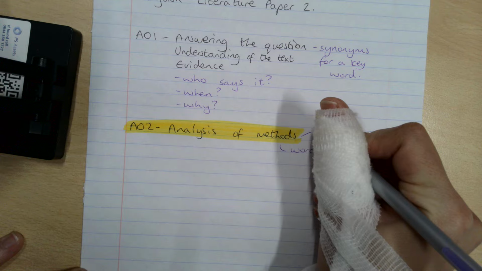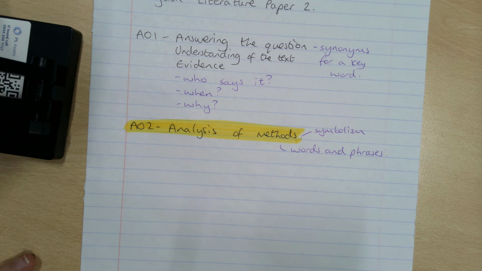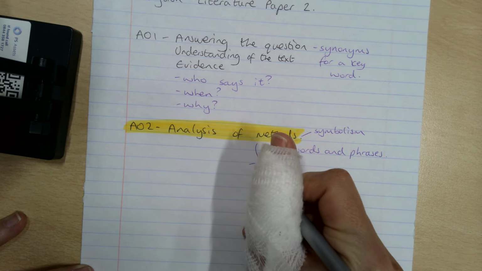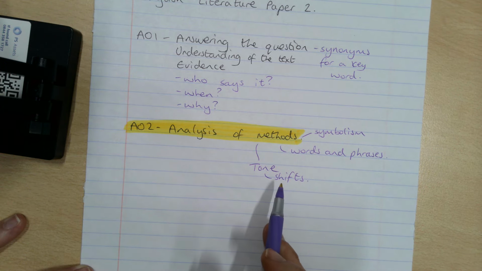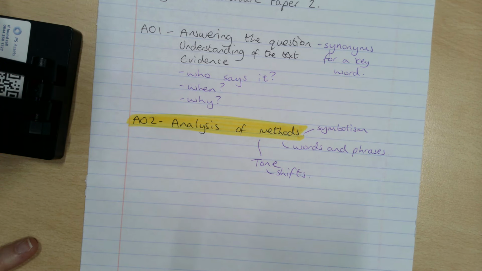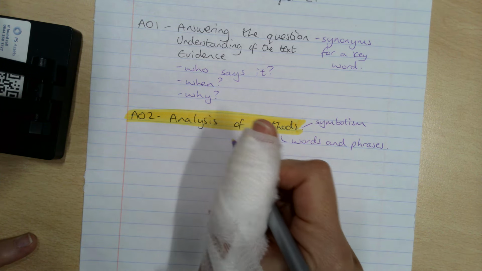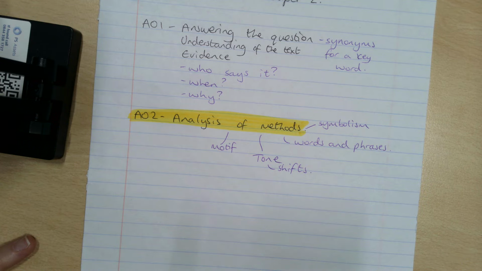So the exam board really like symbolism, so when one thing represents another. They also really like you thinking about tone and shifts in tone. That's really important for your poetry as well, especially the unseen section. You want to be thinking about motifs as well, so that means you're looking at a recurring image or idea or phrasing across a text and thinking about how it's presented at different points in the text.